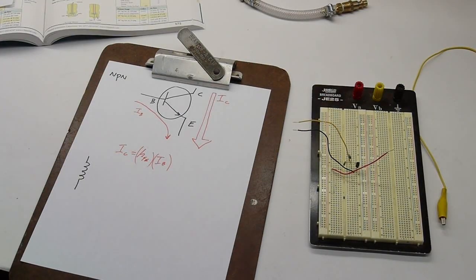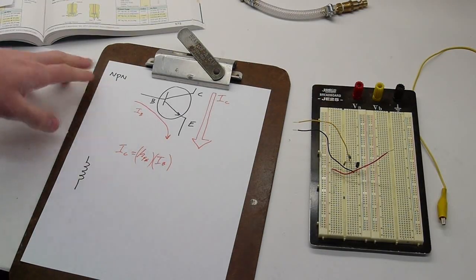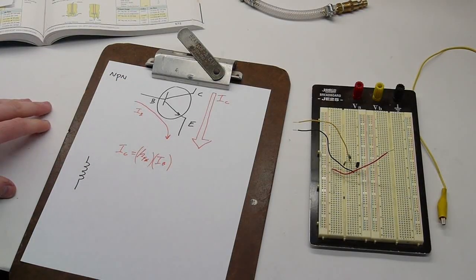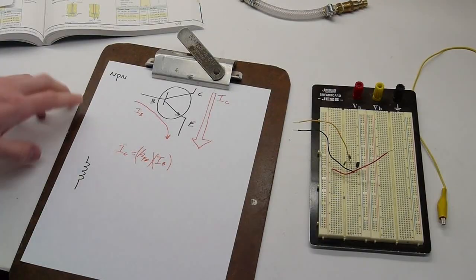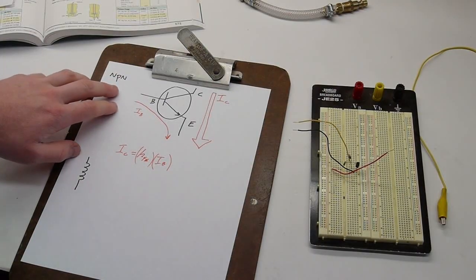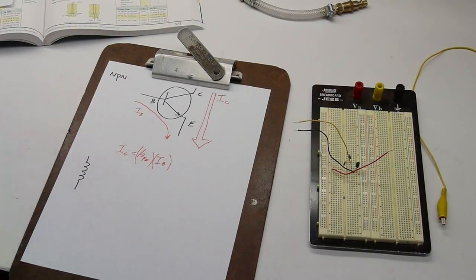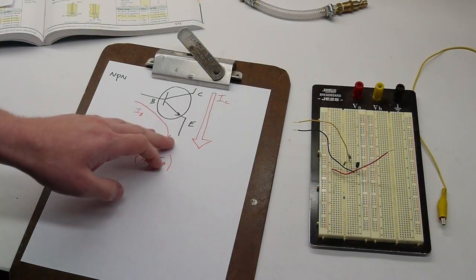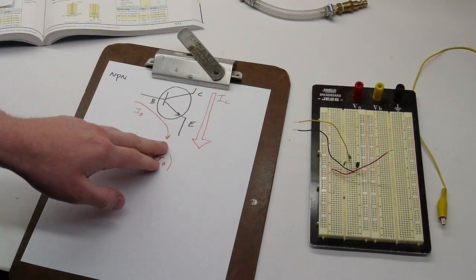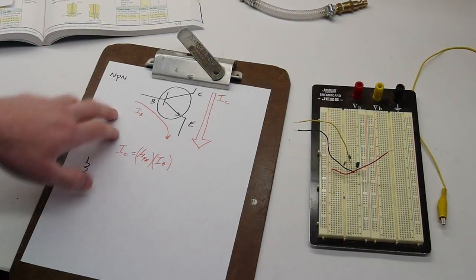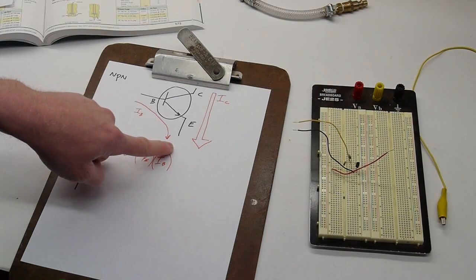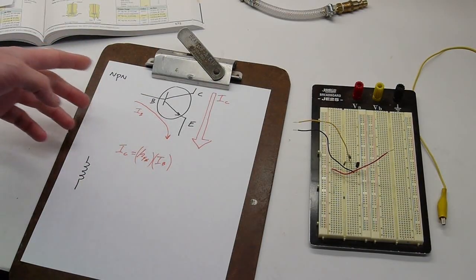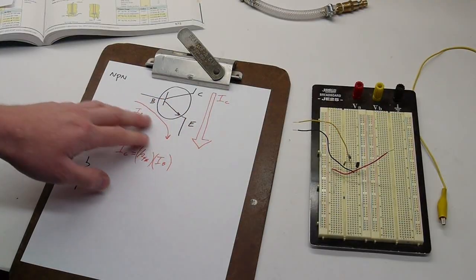So we've decided to go the NPN route because it's easier for us to control the base currents with an NPN in the type of circuit that we're using here. And I said that a transistor is a current amplifier or a current controlled switch. So if we pour some current into the base and it flows from the base to the emitter, that will turn the transistor on and allow a large current to flow from the collector to the emitter. And the amount of amplification is known as the transistor's gain.